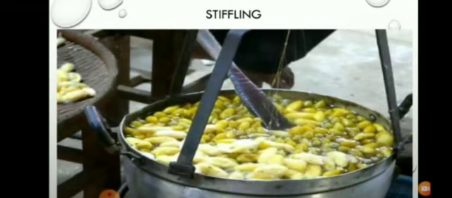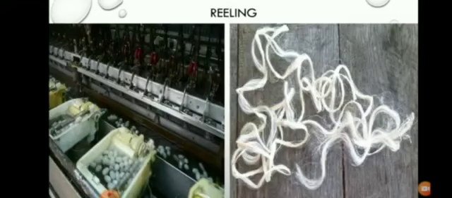Now we see about the next process after stifling, that is the reeling stage. What is meant by reeling? Separation of silk fiber from cocoon is called reeling. Now we see some information about this reeling.